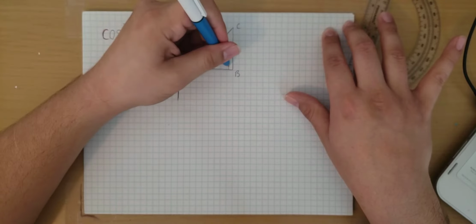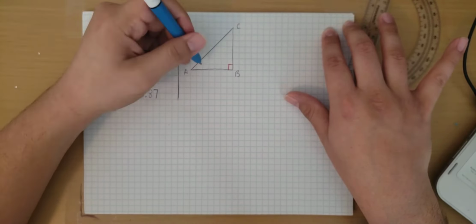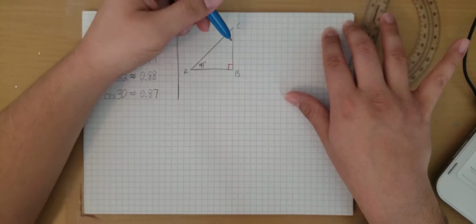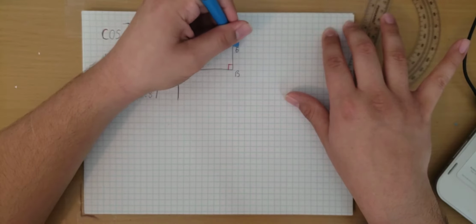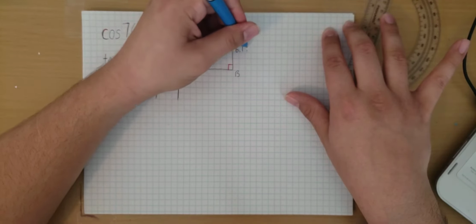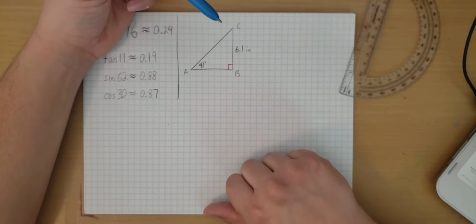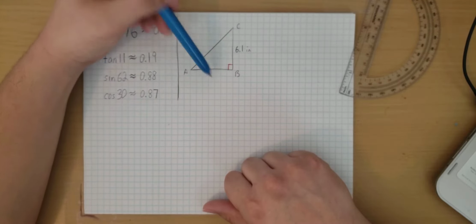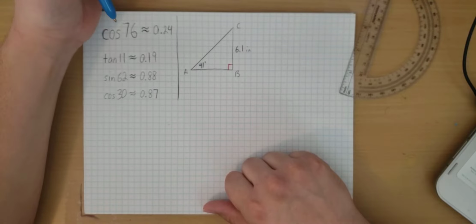ABC, where the right angle is at B. Angle A is given to us as 41 degrees, and CB is 6.1 inches. Now this question is asking us to solve for the lengths of AB and AC. So we'll do the two examples using this triangle here.